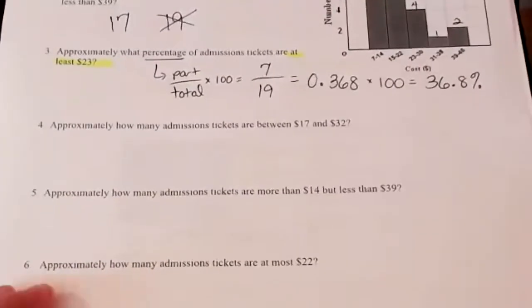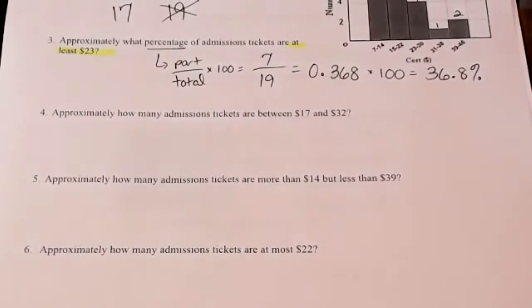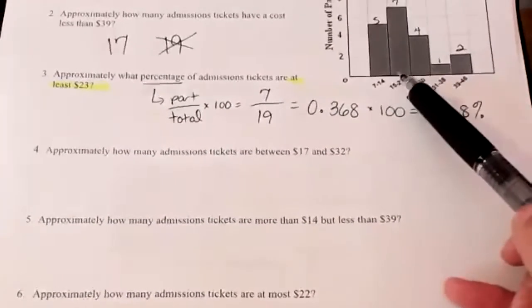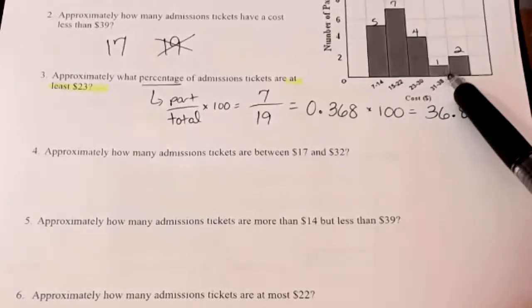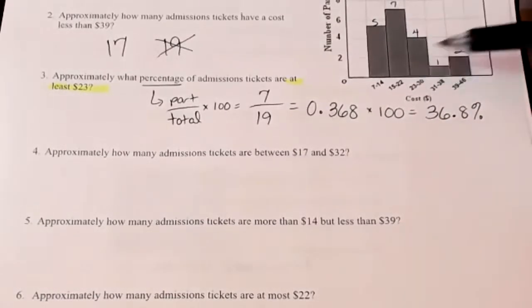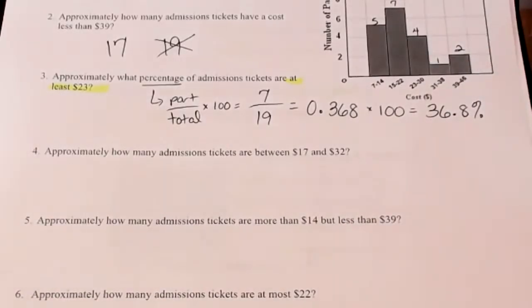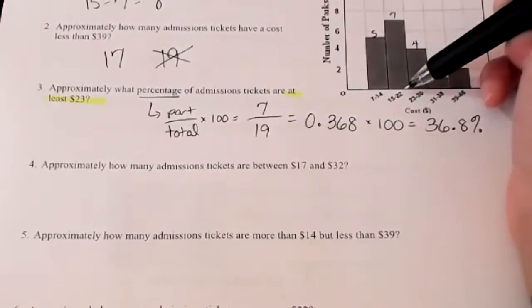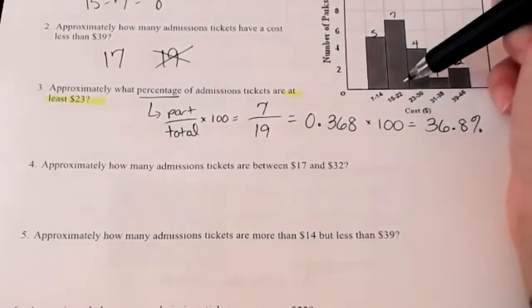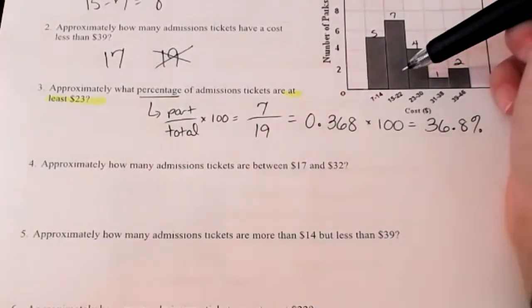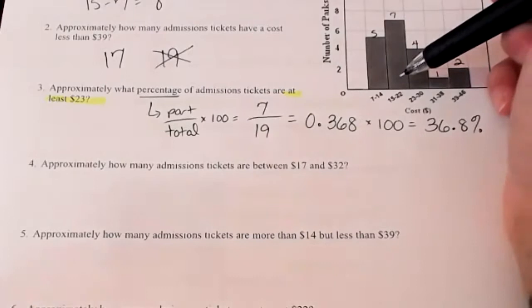Number 4 was tricky. I was able to talk to several groups about number 4, approximately how many admissions tickets are between 17 and 32. We could get creative with it and try to say, like, what if we take averages of these bars, right? Or averages of like the first and the last and then add the middle. I'm going to tell you that you shouldn't do that and you can't do that because we actually don't have enough information. So in one of the groups, I was talking to Kelly about the fact that, for instance, with this second bar, 15 to 22, there's no reason to say that it could be or it should be any other value than, for instance, 15, right?